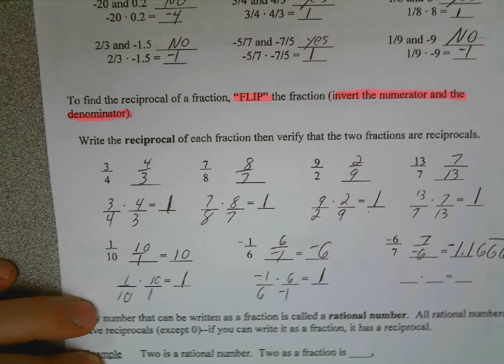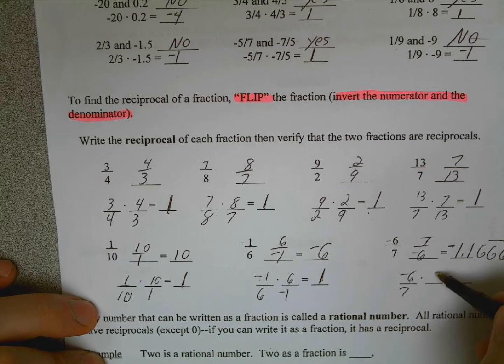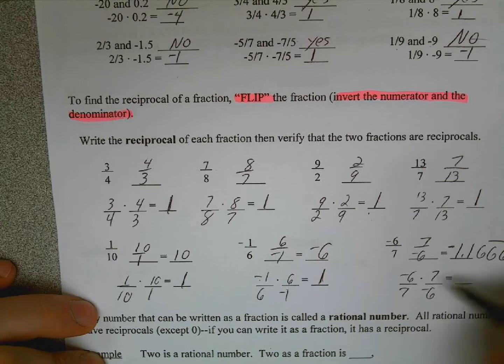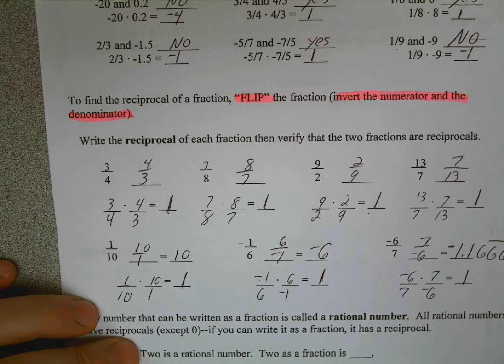All right? But when I multiply these two to check them out, negative 6 over 7 and 7 over negative 6, when I multiply those, a negative times a negative, there's my positive 1. All right? 6 times 7, 42. 7 times 6, 42. 42 divided by 42 is going to be 1.